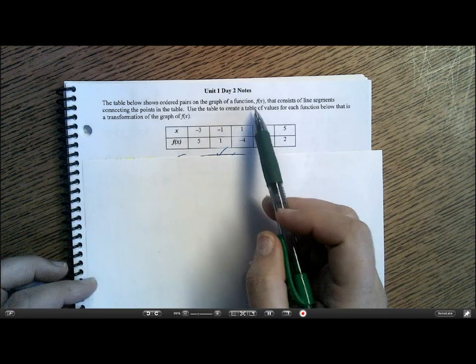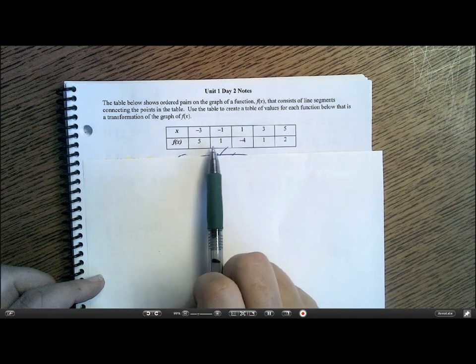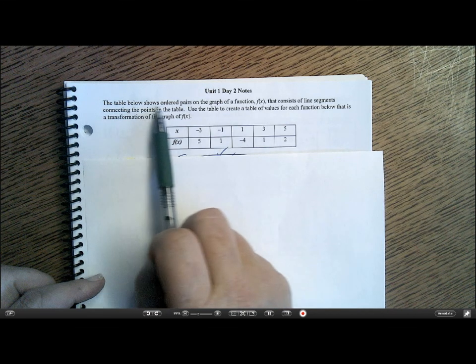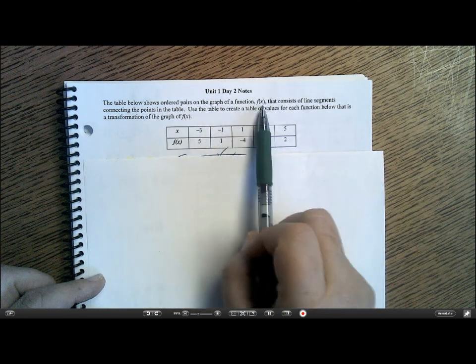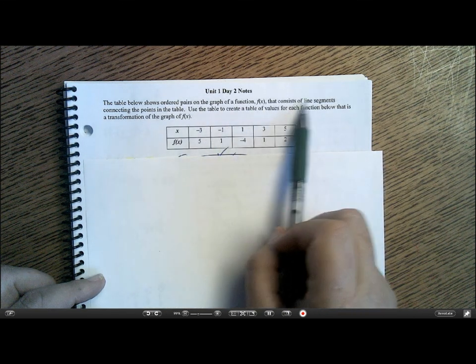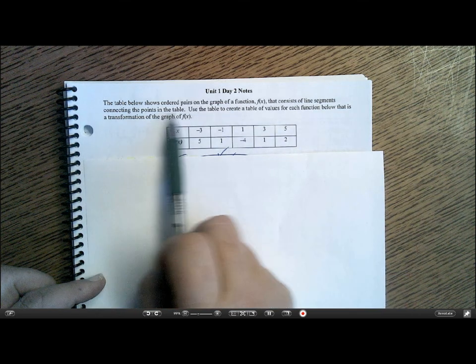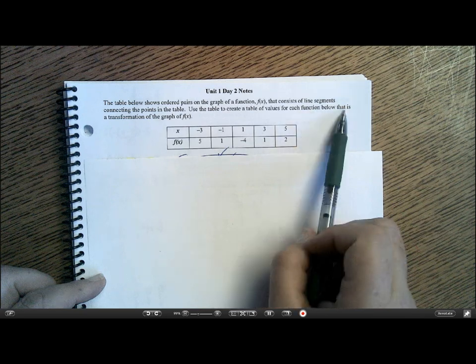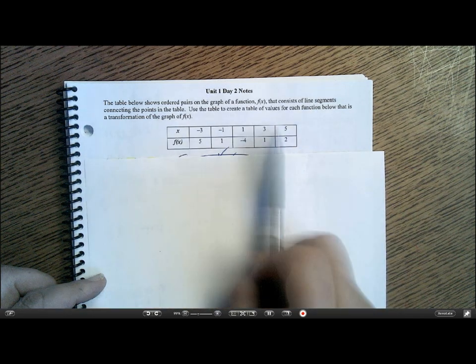Right, so here are the notes for day 2. We are going to be looking at a numerical approach, which just means that we're looking at data from a table. So it says the table below shows ordered pairs on the graph of a function f of x that consists of line segments connecting the points in the table. Use the table to create a table of values for each function below that is a transformation of the graph.